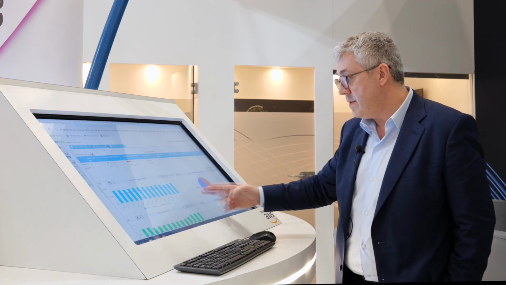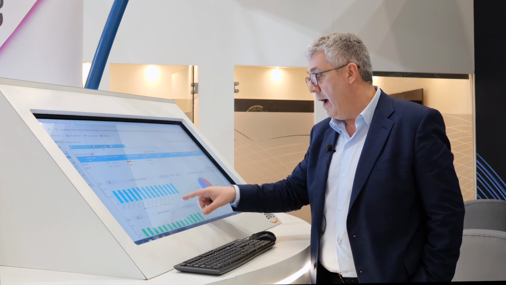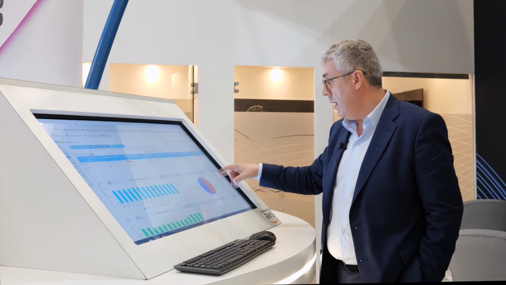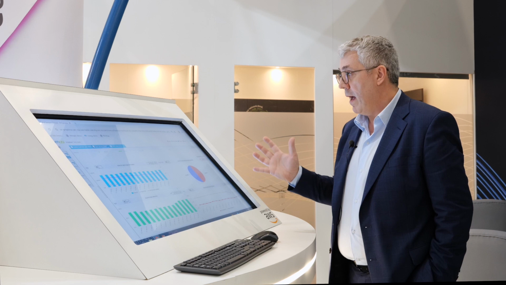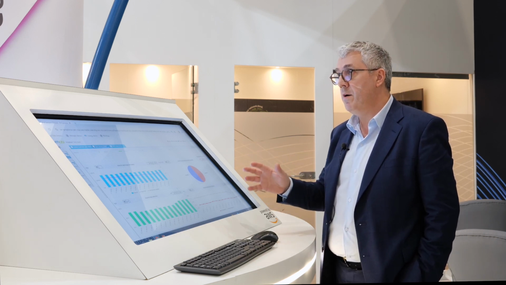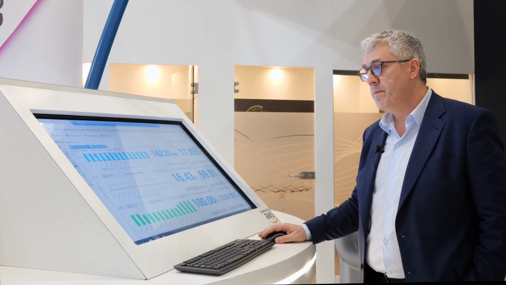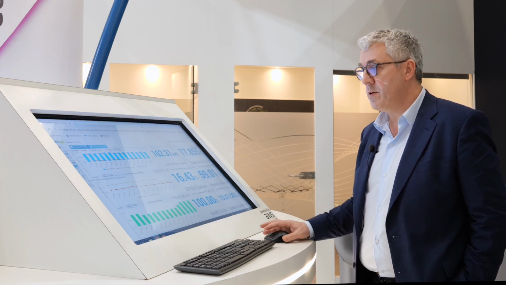We can see the trends per day of the power consumption and how much this is costing. We can see the distribution. How is this distributed between the various data centers? So again, bringing visibility on how the power is consumed across those data centers. Now let me show you how we correlate this to the application.